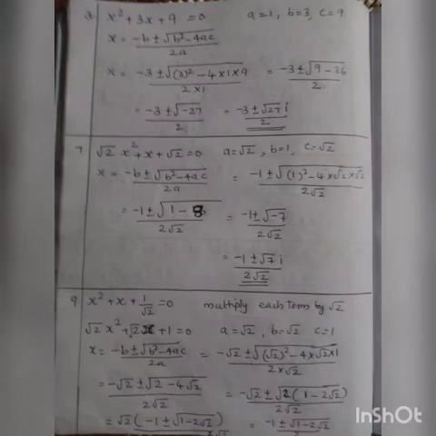Is it clear, children? So when you write i, it should be outside the root. Root 27 into i, since i is equal to root of negative 1. Is it clear, children? Now let us move to question number 7. I hope it is clear for you. Any doubt we can clear in the live class. I hope this is a very simple question because you have already studied solving quadratic equations in the previous year.